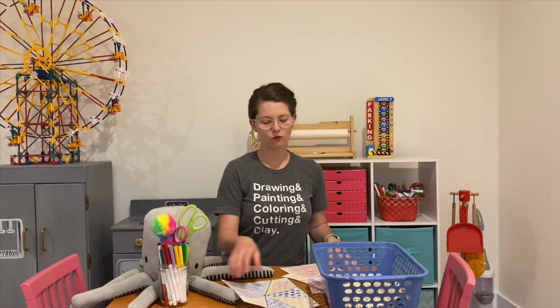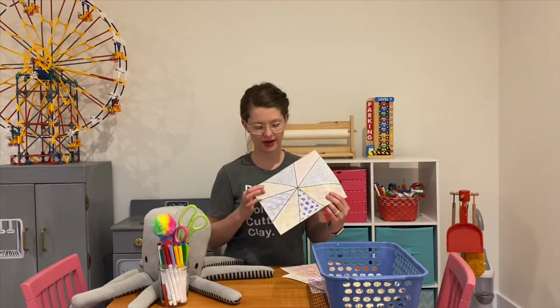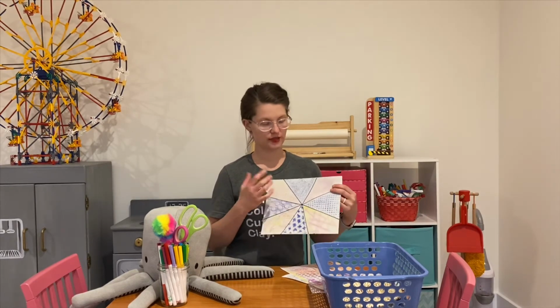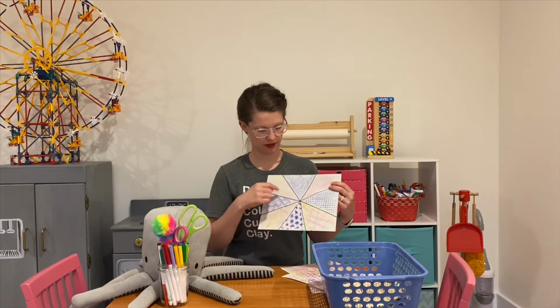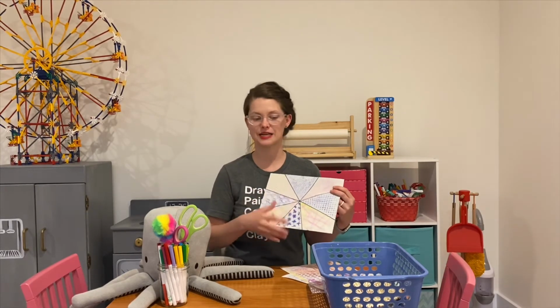Whenever you're planning out your design, I had 8 shapes, so I knew that I could do a pattern of 2 colors and that it would work. So I did violet, pink, violet, pink, violet, pink, violet, pink, and knew that would work because I had 8 sections.